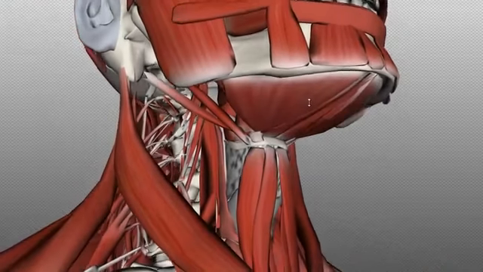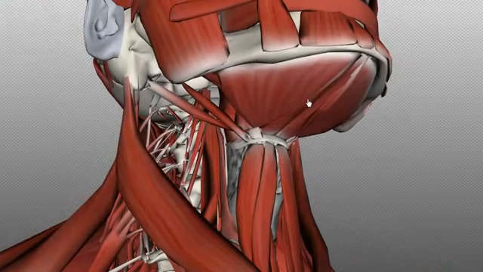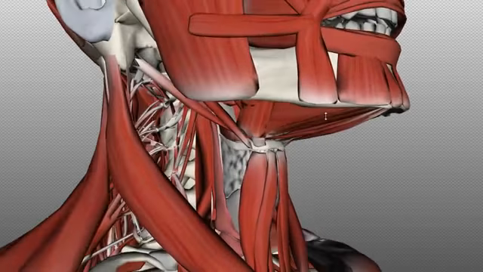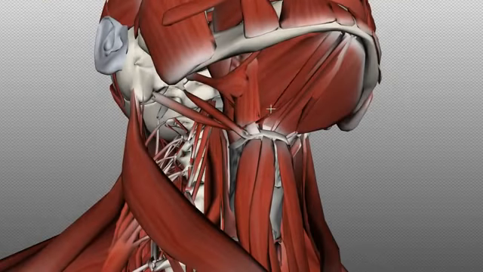Just superior to the mylohyoid muscle, you've got the final suprahyoid muscle, which is the geniohyoid. If I just remove the mylohyoid, you can see there is a thin muscle which runs from the hyoid bone to the inside surface of the mandible again.